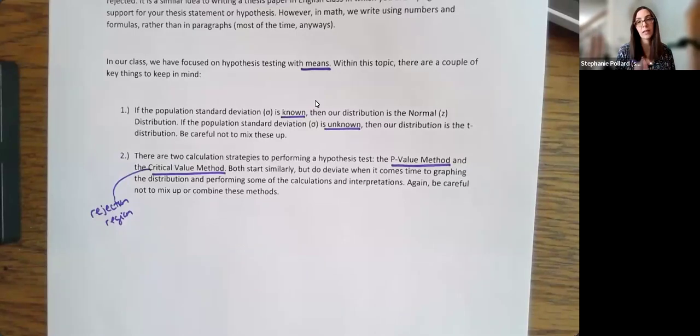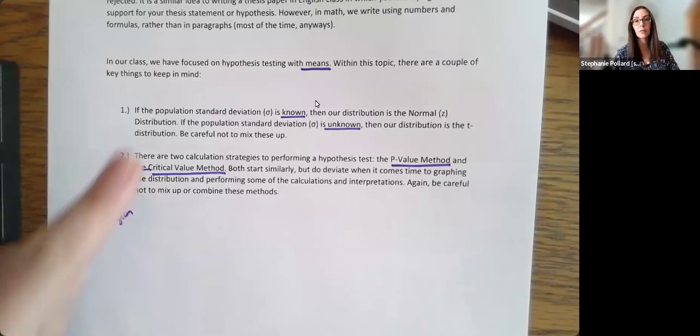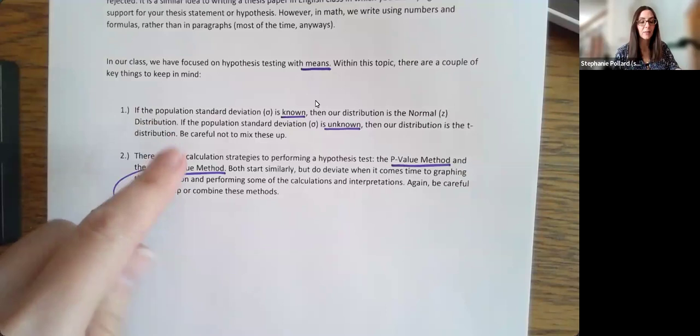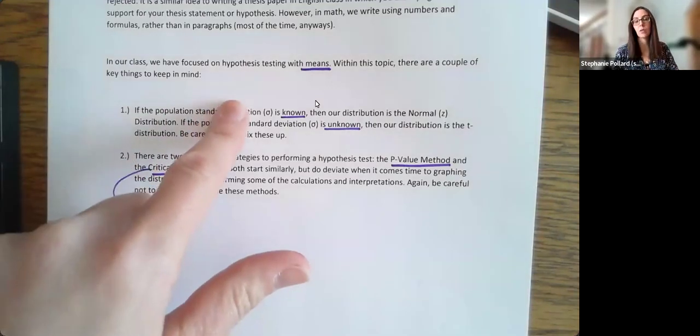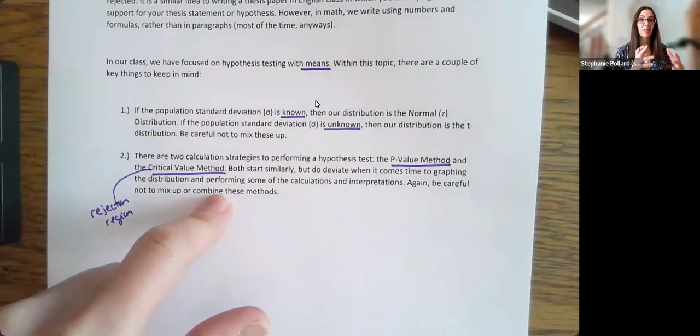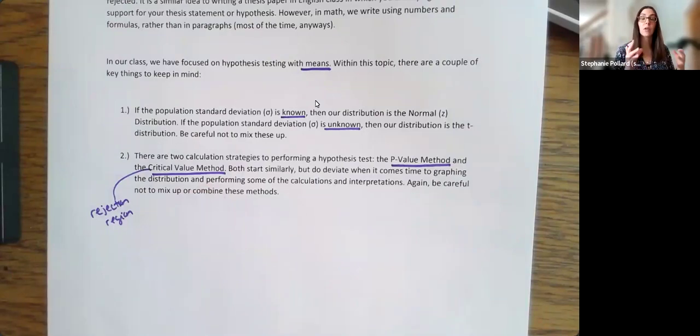So again, you want to be really careful not to mix up these steps or combine them and confuse them with each other. I think the hardest thing here is, one, there are a lot of steps to keep track of. And two, there are subtle differences, right? What distribution you're using, and are you using the p-value or critical value method, and your work can change based on that.